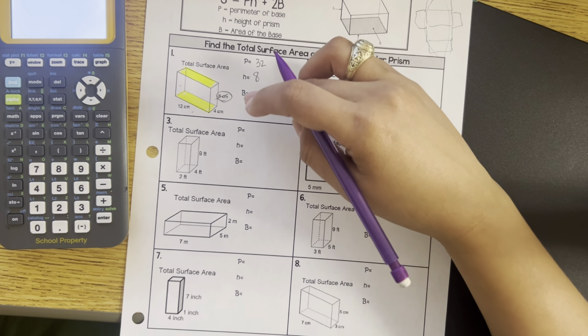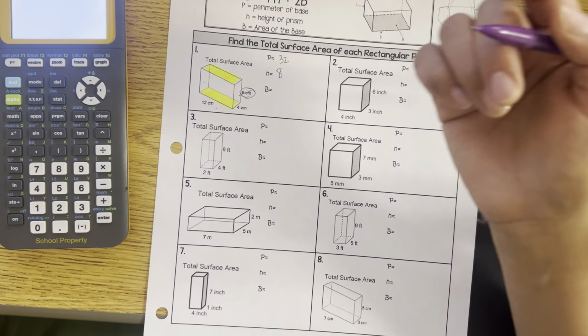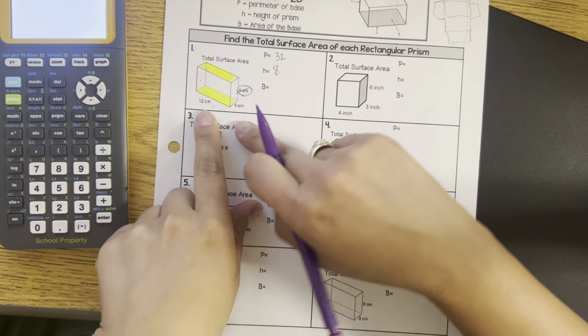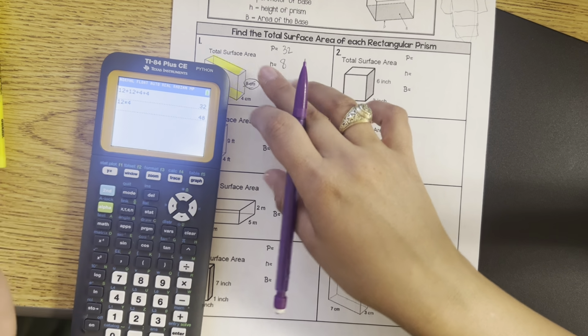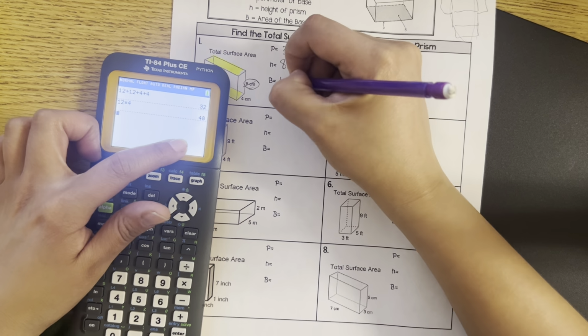Now we're talking about the area of the base. Well, how do you find the area of a rectangle? Length times width. So in this case, I just multiply 12 times 4. I don't double them because we're not talking about perimeter, we're talking about area. So 12 times 4 is 48.